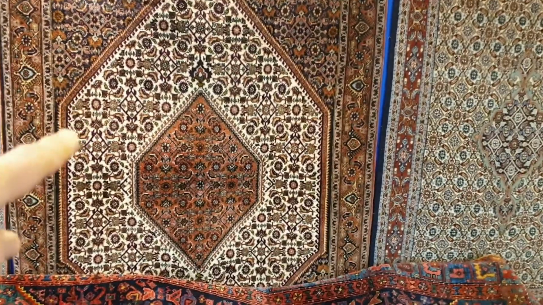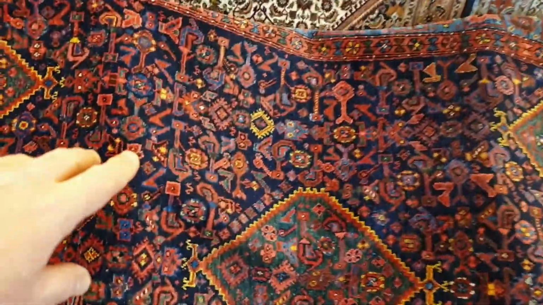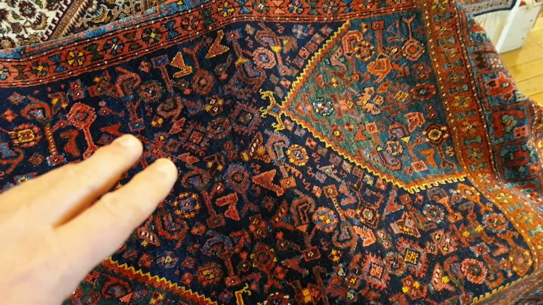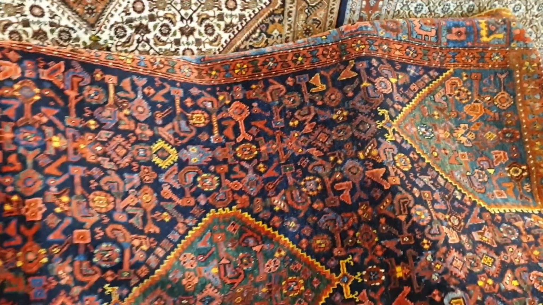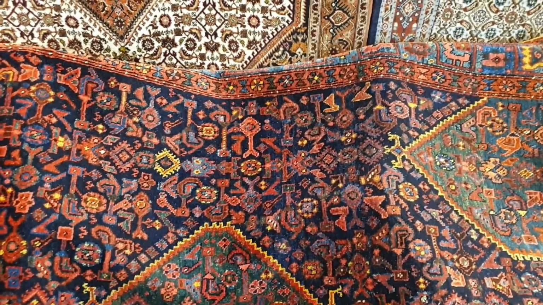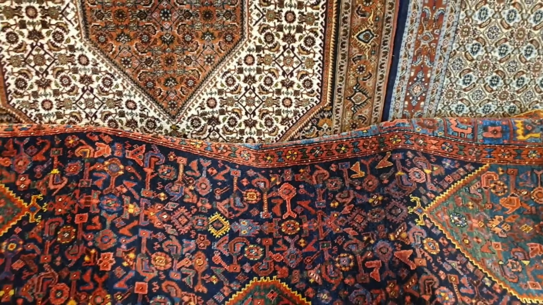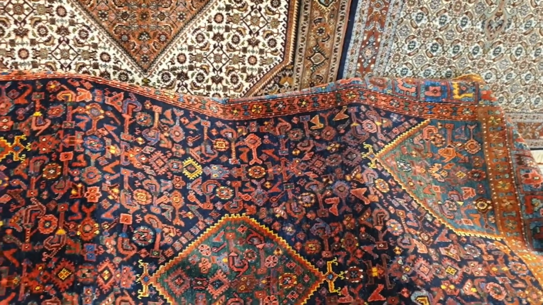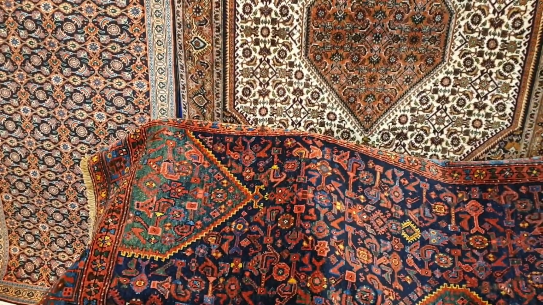But I appreciate when I see the Bidjars, when I see the HERATI design, I see a very rich culture. And to me, while I'm looking at a rug, what I'm really looking at, in the case of the HERATI design, is Kurdish culture. And this is why I wanted to show you these pieces.